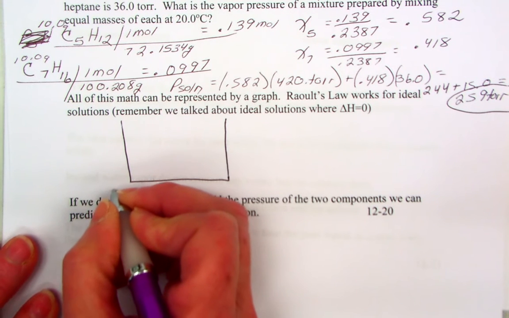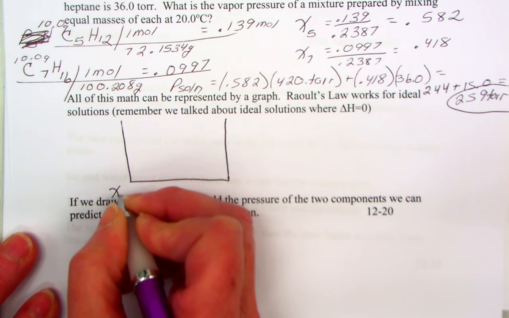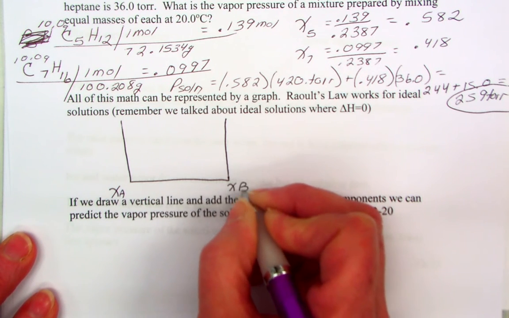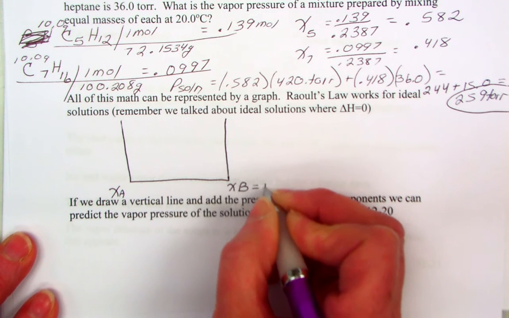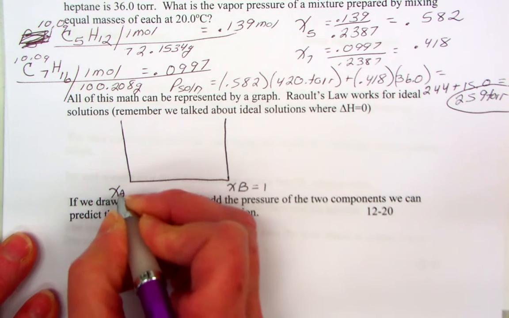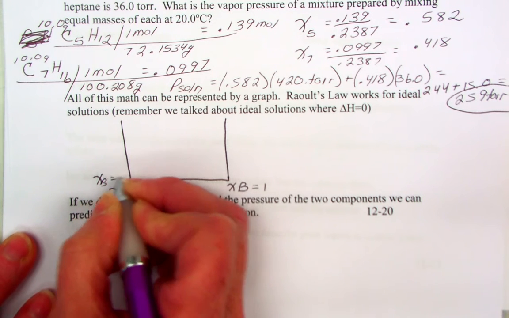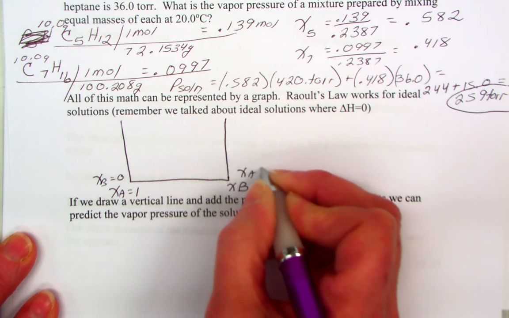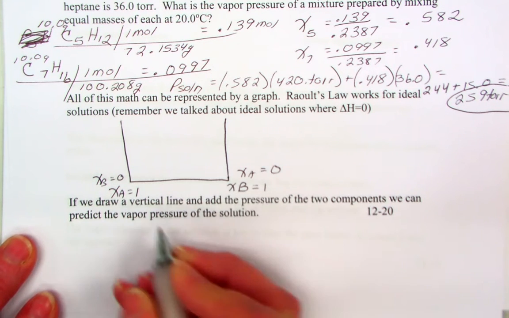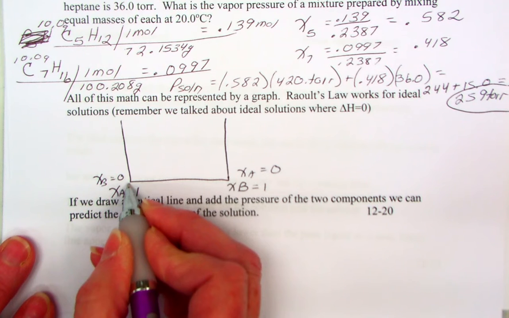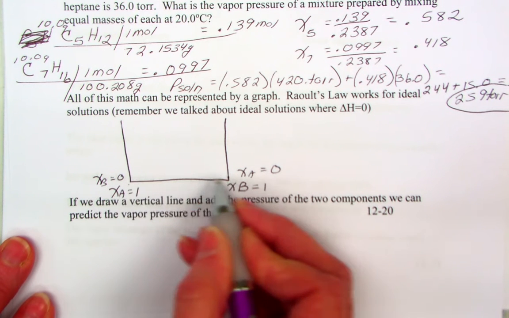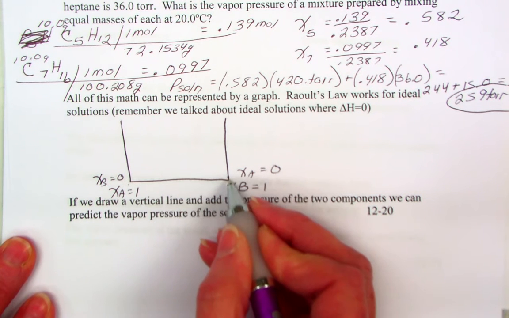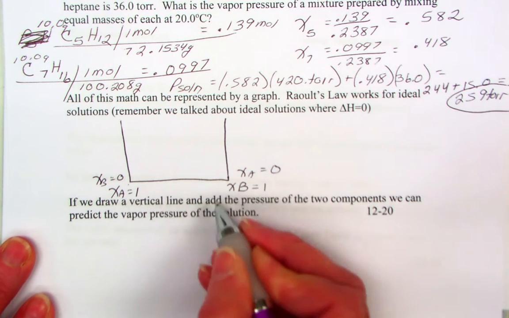Over here, we have the mole fraction of A, and over here, we have the mole fraction of B. So here, the mole fraction of B is equal to 1, and over on this side, the mole fraction of B is equal to 0. Here, the mole fraction of A is equal to 1, and over here, the mole fraction of A is 0. Does that make sense to you? That on this line, I have pure A, and then the amount of A I have is decreasing as I go across. And over here, I have pure B, so I have 0 B here, and I'm increasing B and decreasing A across. That's what these labels mean.